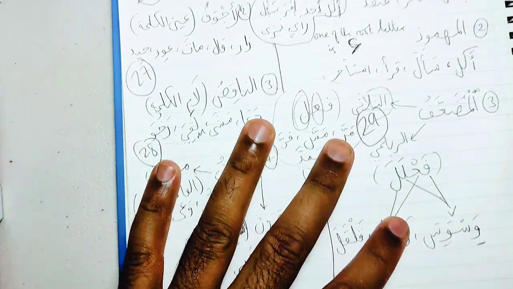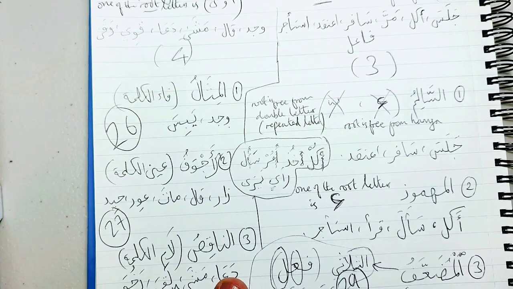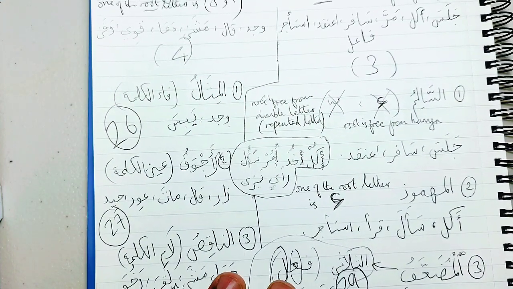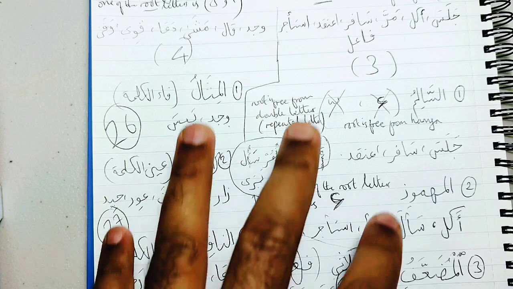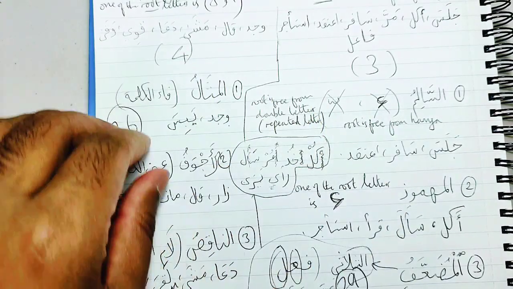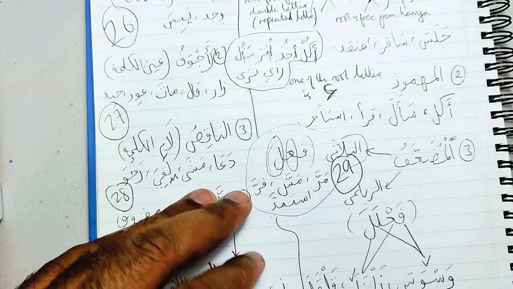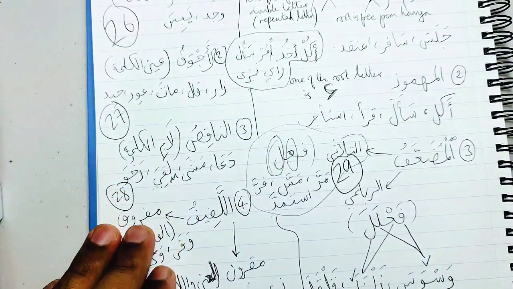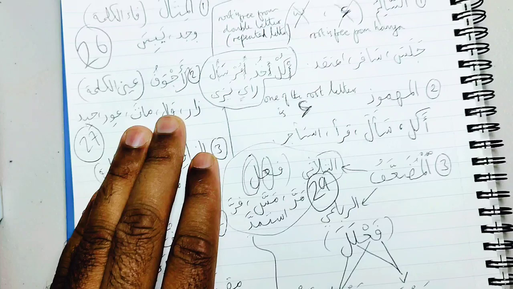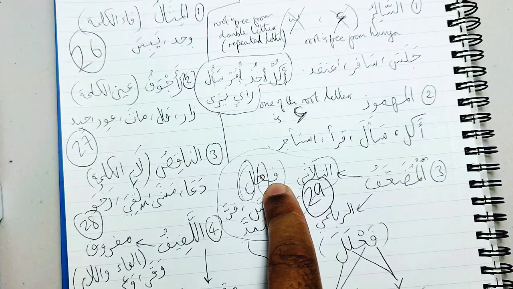Okay. The point of mentioning this categorization is for benefit's sake, and more importantly, to have an overview of what's to come. So in lesson 26, which is the lesson that we're going to be studying, we study mithal. We focus on mithal. In lesson 27, we study ajwaf. In lesson 28, we study naqis. And lesson 29, we study the mudha'af.